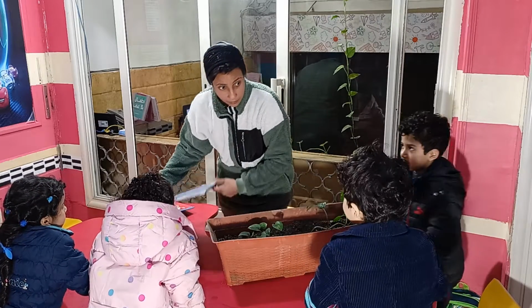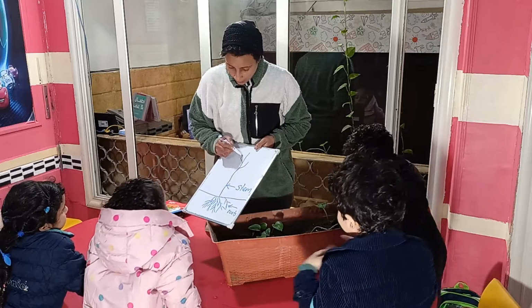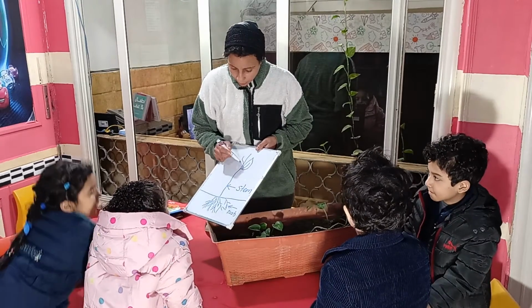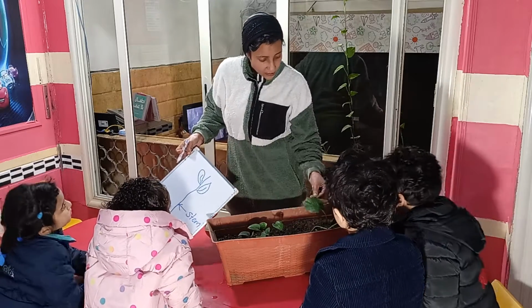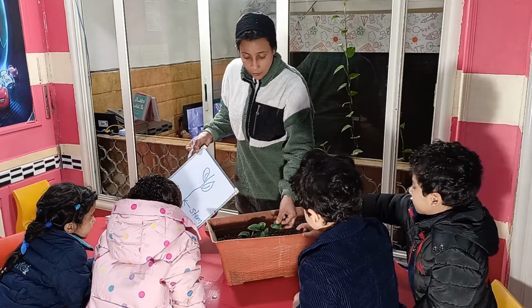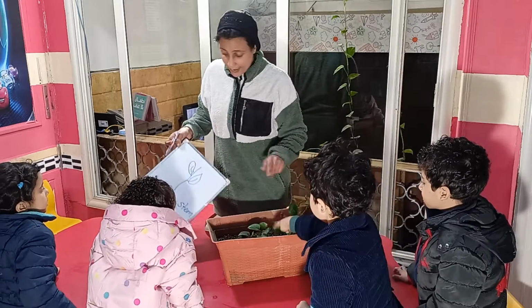Be focused, please. On the stem, we find leaves. Look, these are leaves.